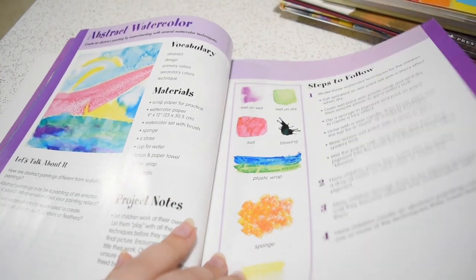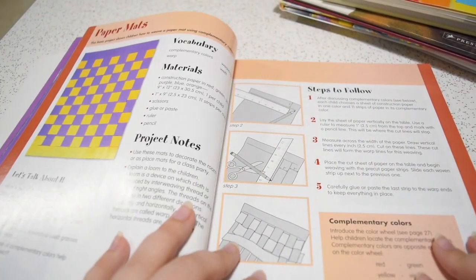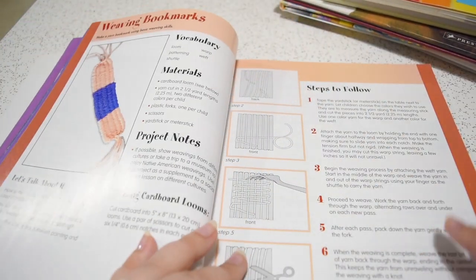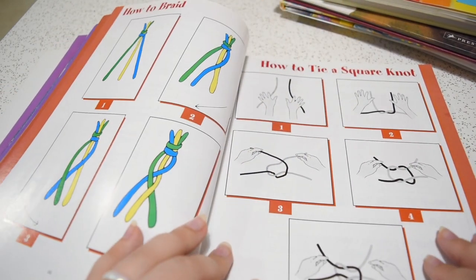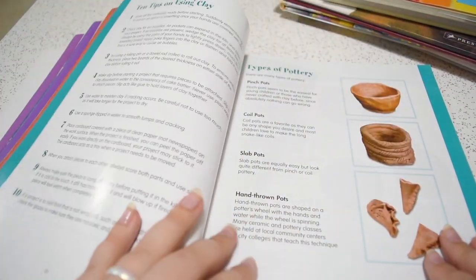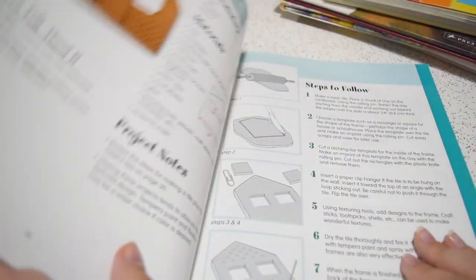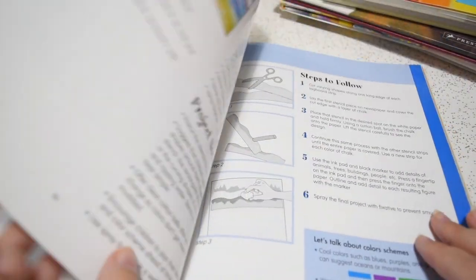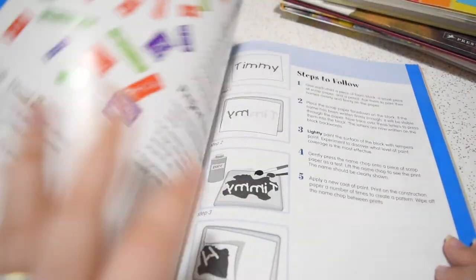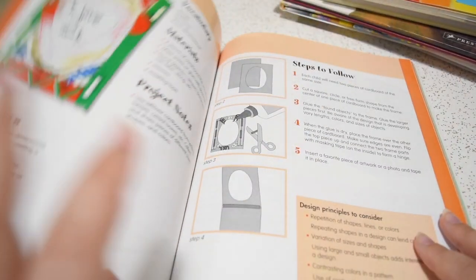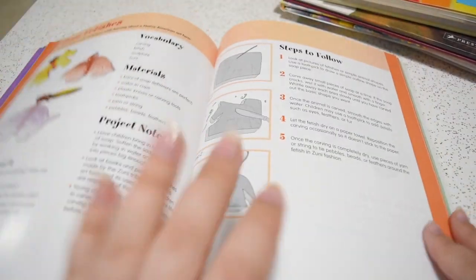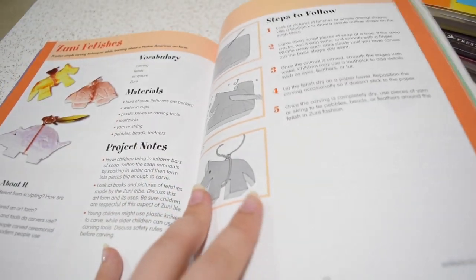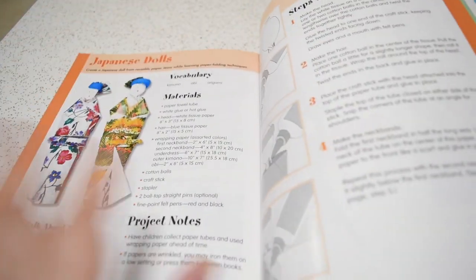So I imagine that we will be using this one quite a lot. There's mixed media projects and all that kind of stuff. So that is going to be a very exciting book to dig into.